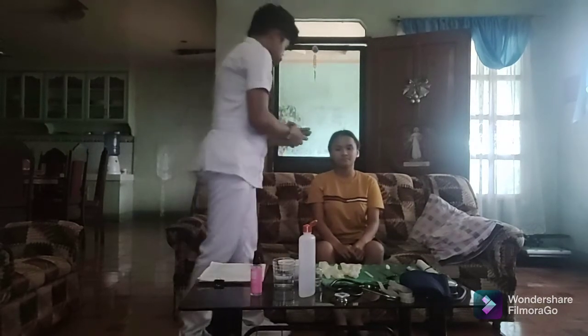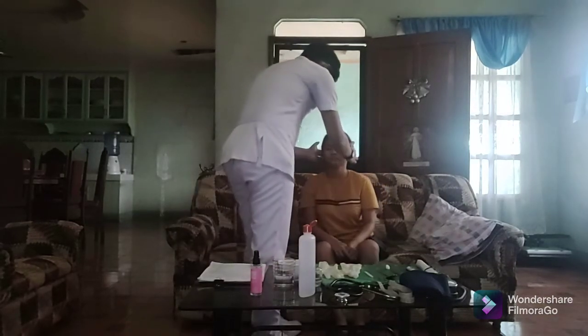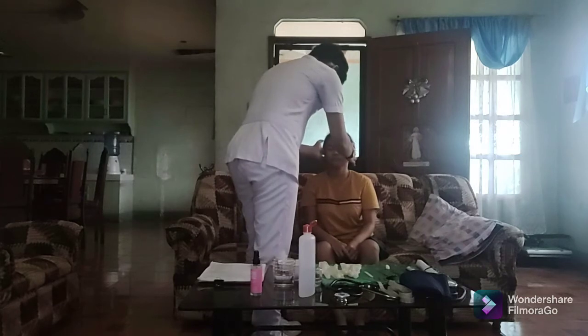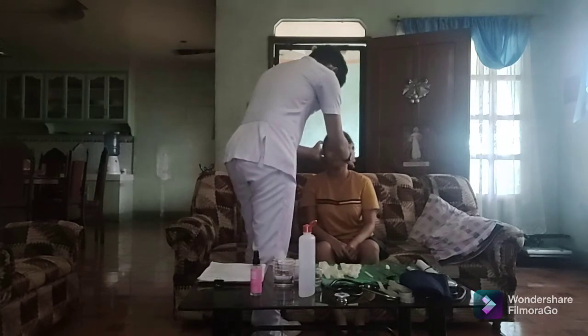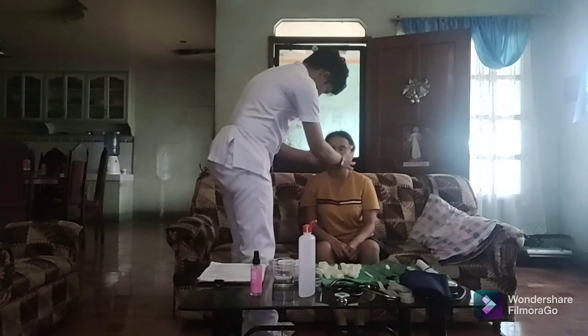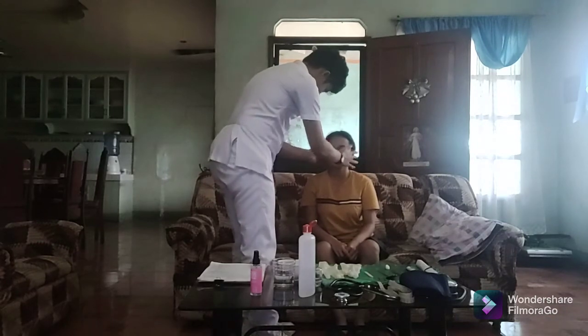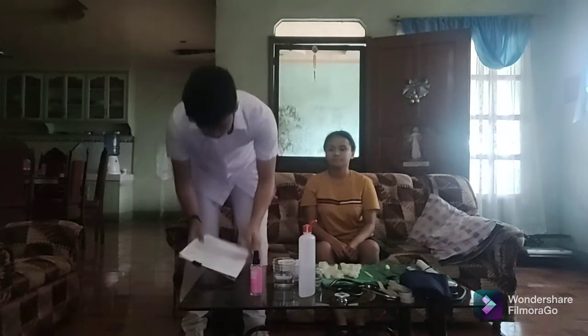So, ma'am, I am going to palpate your temporal bone. Okay, ma'am. So, there is no tenderness felt. Next is to palpate the temporomandibular joint. This is for tenderness, swelling, and crepitation.